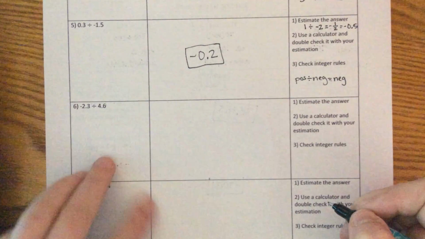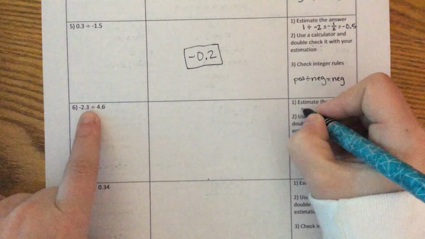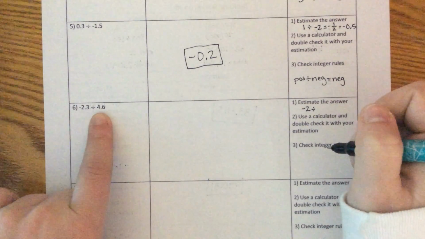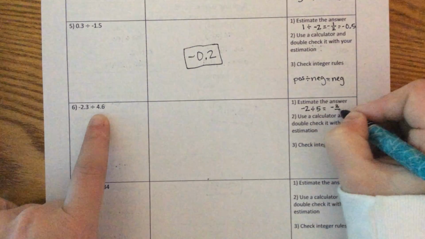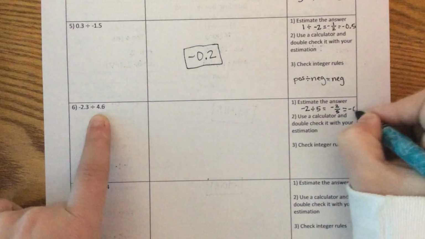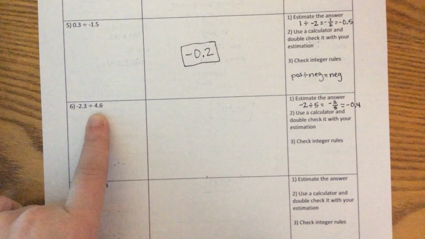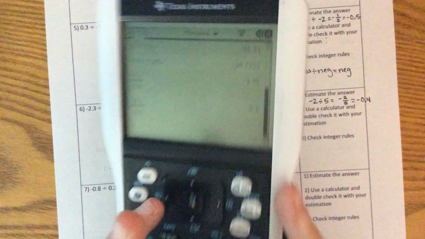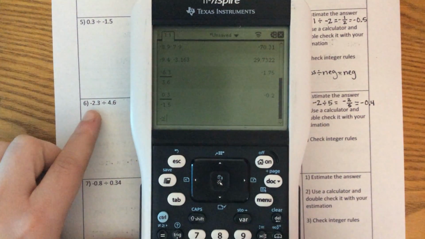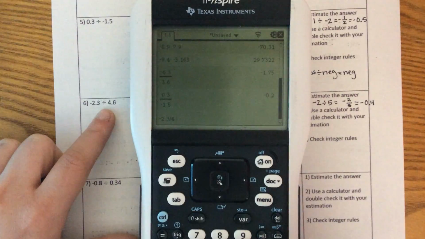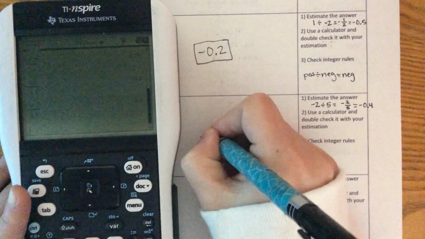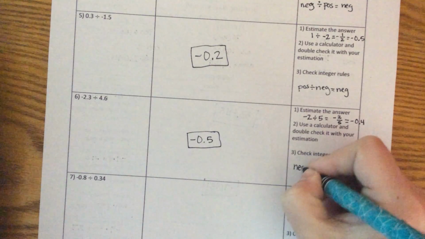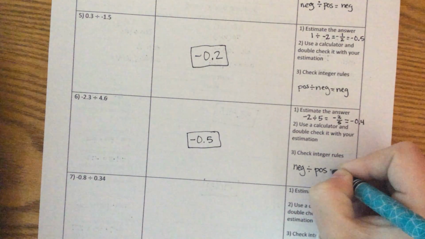Okay, 2 more. Number 8. Negative 2 and 3/10, I would say, is about negative 2 divided by 4 and 6/10, which would round up to 5. So as a fraction, that'd be negative 2 over 5, which, if I use my calculator, would be about negative 0 and 4/10. Okay, so now I'm going to actually use my calculator to see if I'm close to that. Negative 2 and 3/10 divided by 4 and 6/10, and we get negative 0 and 5/10. So that's pretty close. And then just to double check, a negative divided by a positive is a negative.